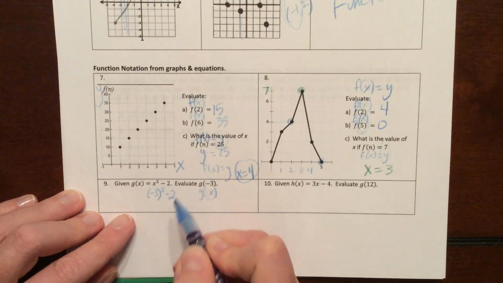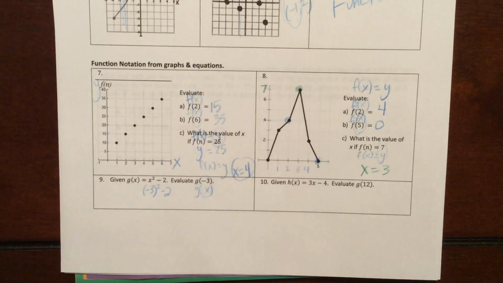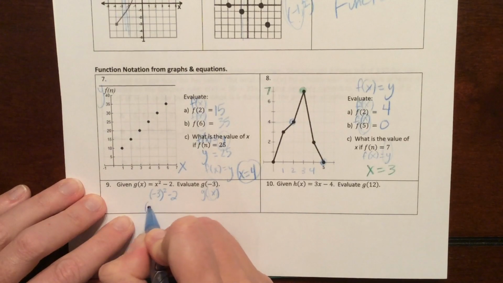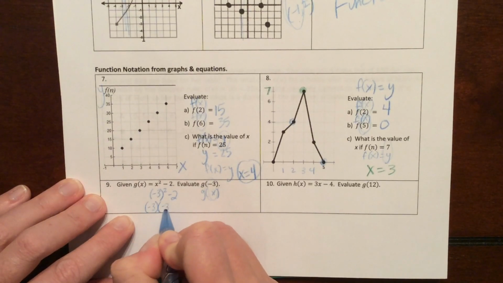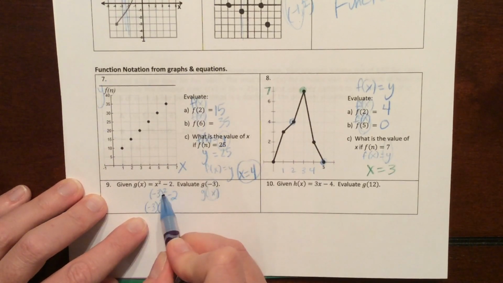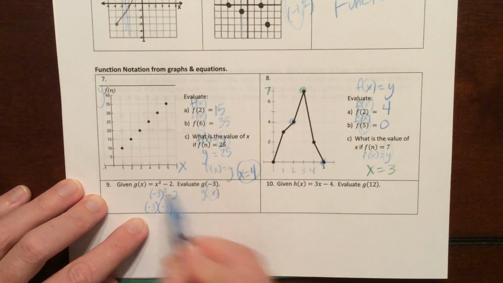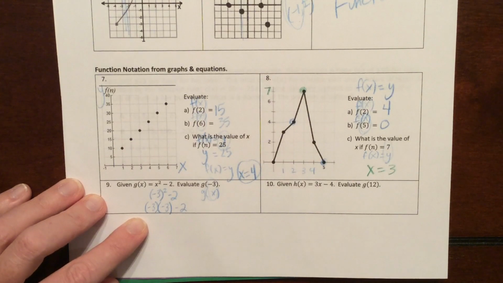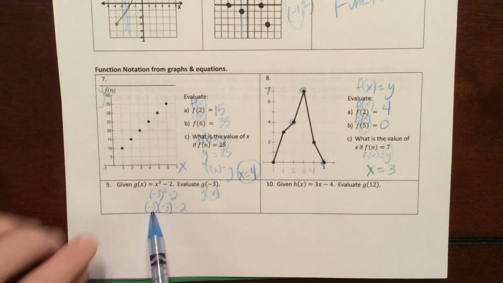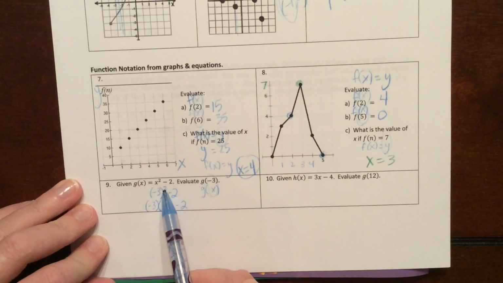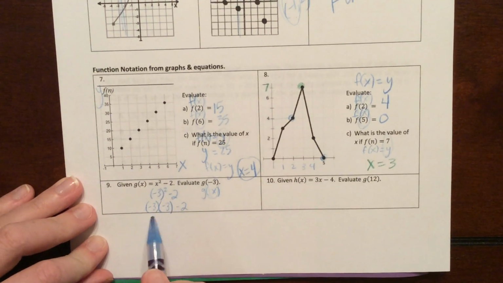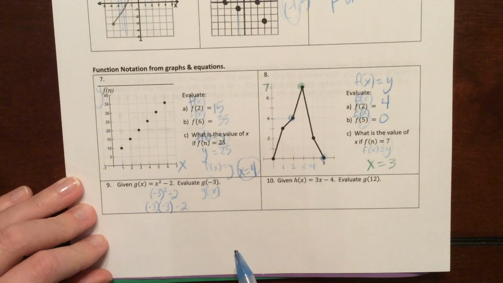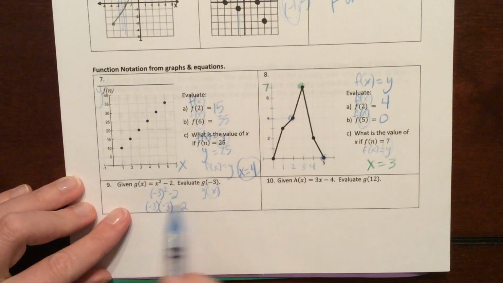And I'm going to write this one out so that you don't make one of the common mistakes with the negatives. Negative 3 squared looks like this. We're going to write negative 3 twice in the parentheses, and then minus 2. We're going to do our order of operations. There's nothing inside the parentheses that we can work. We did exponents right here, and I wrote those out. And now we're ready to multiply or divide, whatever comes first from left to right.